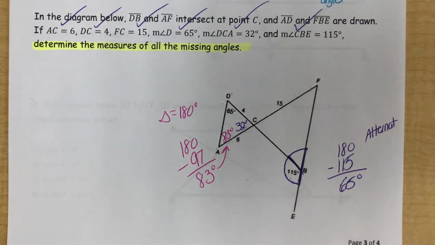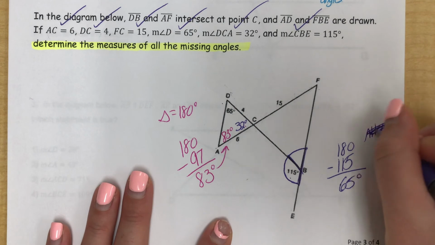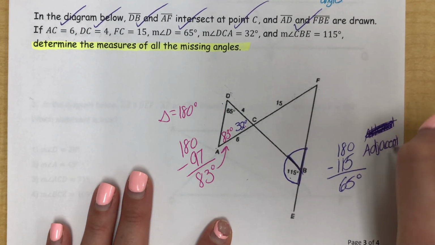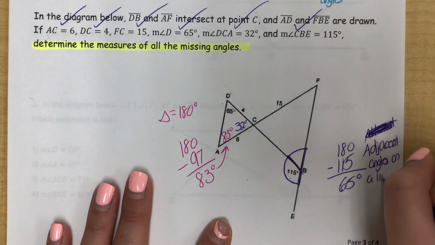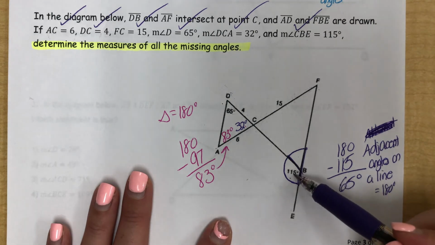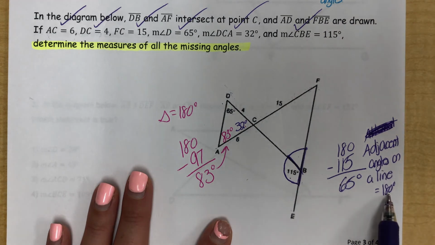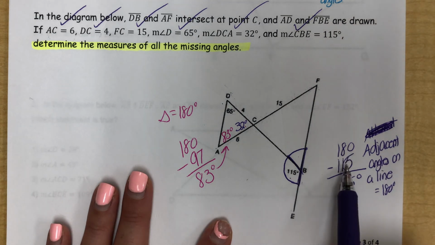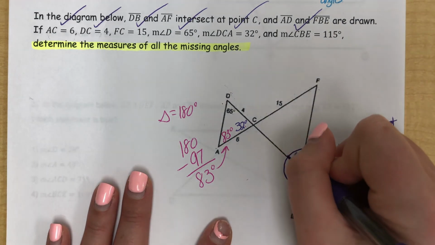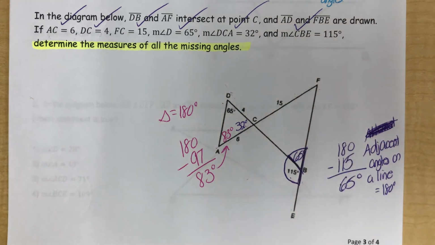Oh, I'm so sorry, guys. I'm writing the wrong thing. Let me just cross this out. Because adjacent angles on a line add up to 180 degrees. I have adjacent, they're right next to each other, adjacent angles on a line, and I know they add up to 180. All right, so when I subtract out what I know, I'm left with 65, and that is an angle that I did not know.